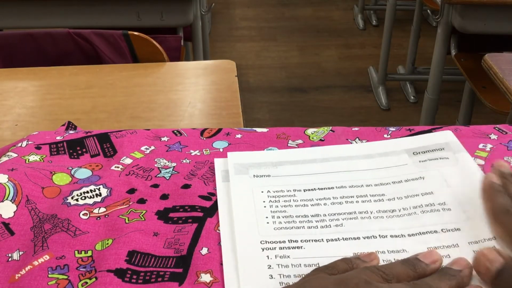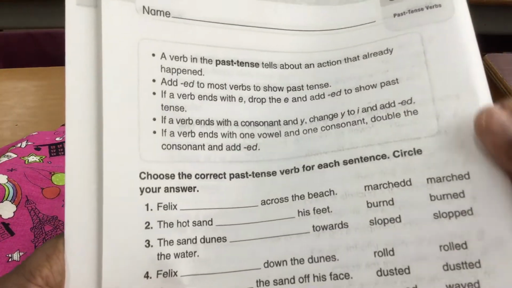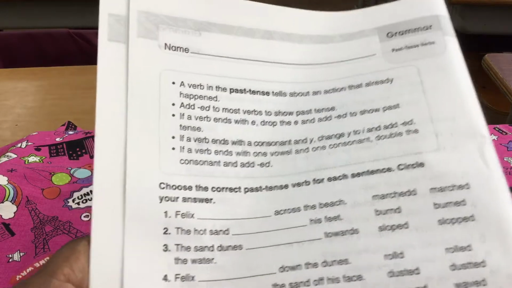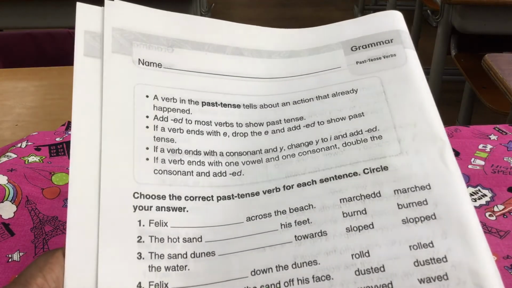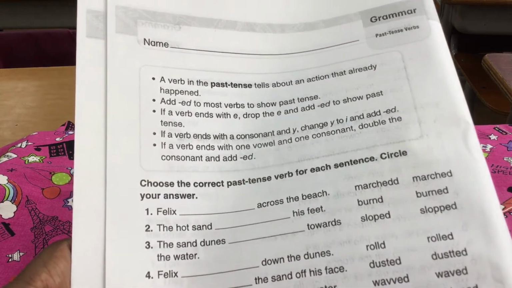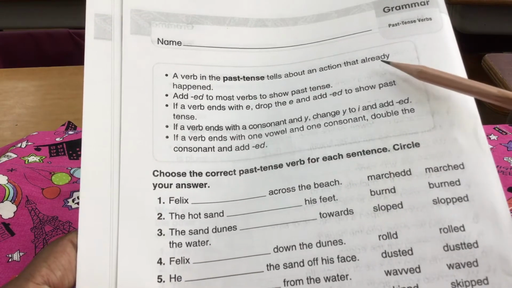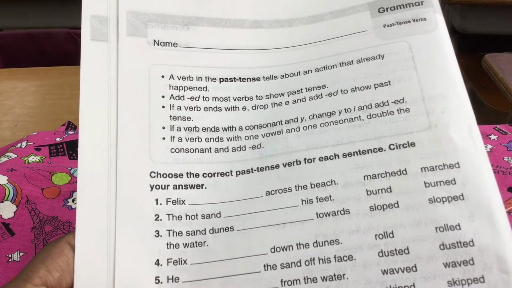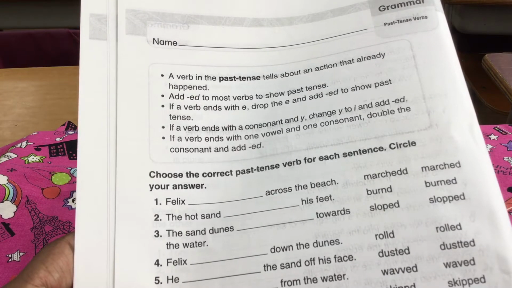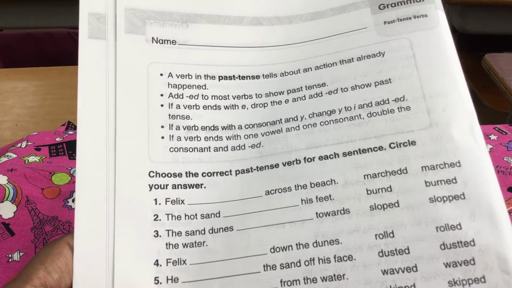There we go. So let's continue with past tense verbs. Please listen as I read each point, and you can read along too. Point 1. A verb in the past tense tells about an action that already happened.